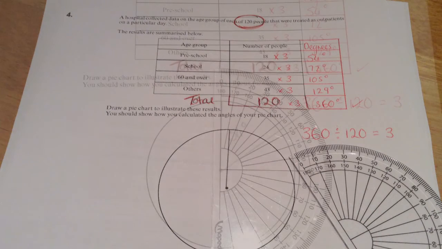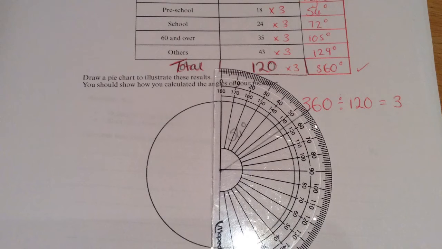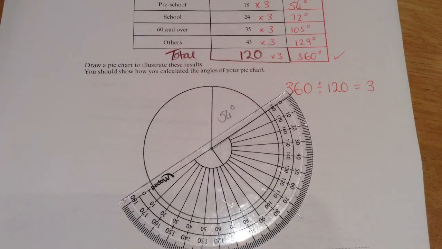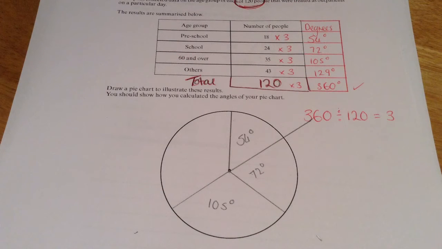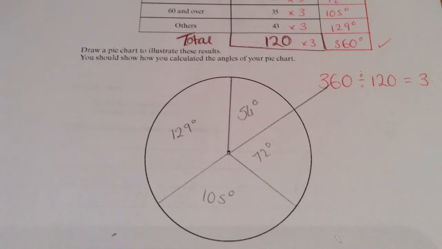You line up your protractor with that starting line. Make sure you read your protractor the right way round. Go from 0 and always look to see that you're increasing your number, and measure 54 degrees. Then you're going to turn your protractor around and put it onto your new line, and then you're going to measure 72 degrees. If you keep going around doing all the angles, you'll find that you don't actually have to draw the last angle. You can just check that it does measure 129 degrees.